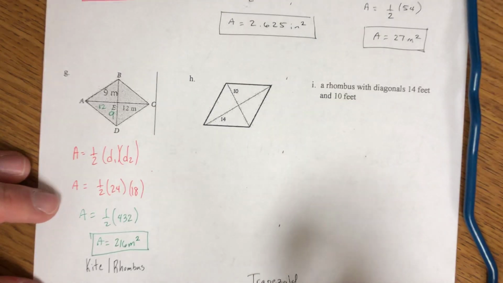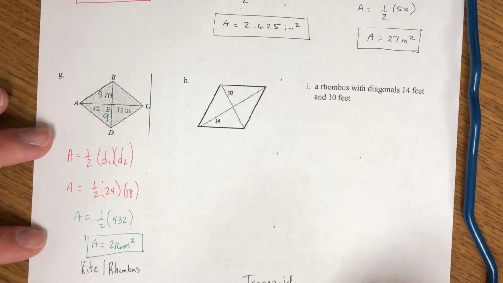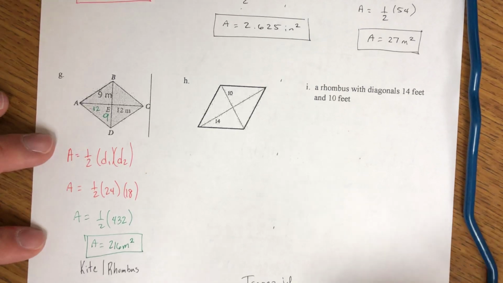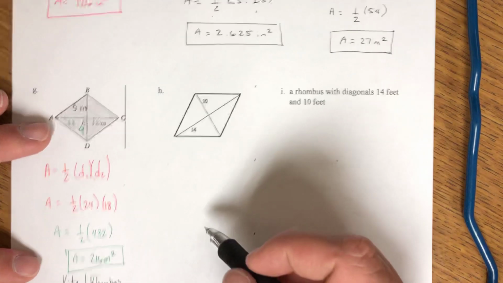Now, as we finish this up, I will go over almost all of the homework if we need be tomorrow, but do the best you can. Two more examples here and we're done.